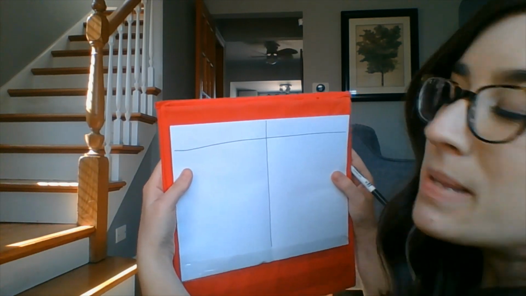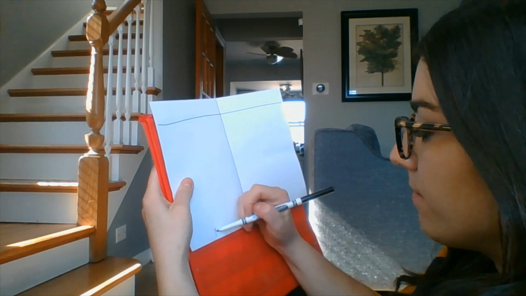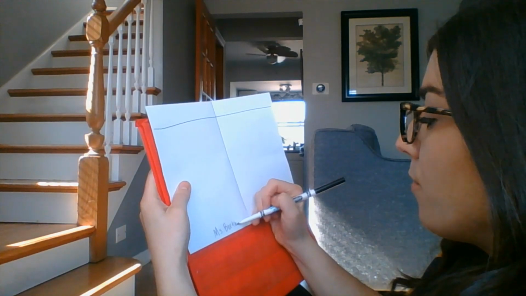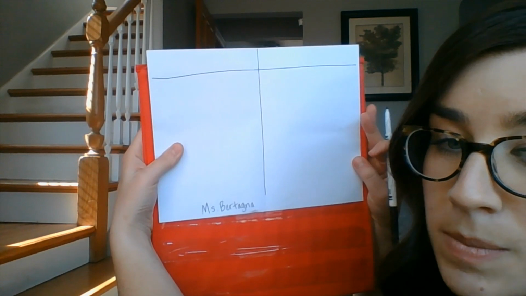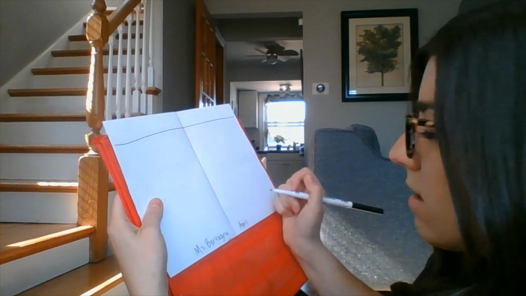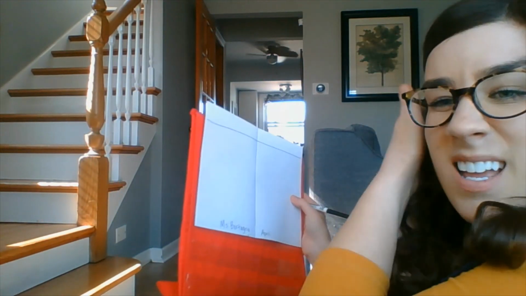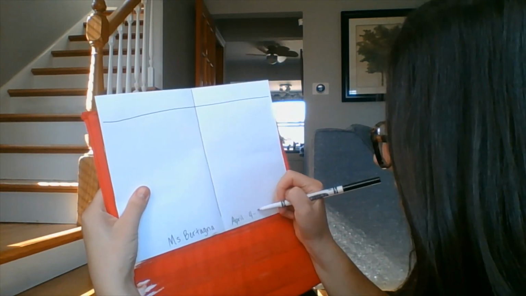It's not that straight, but that's okay. I'm trying my best. Maybe I'll put my name at the bottom today. Remember, we always should start, even if we're at home, we need to practice writing our names on our papers because it's just a good habit. So I wrote Miss Bertagna, and then today, oh my goodness, let's see what today's date is. I almost forgot. I have to look at my computer. Today is Tuesday, April 28th. So 4-28-20.